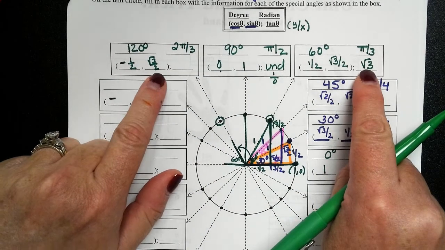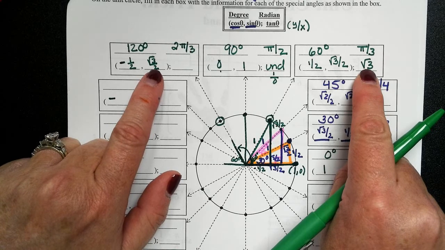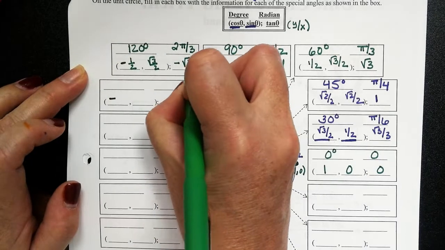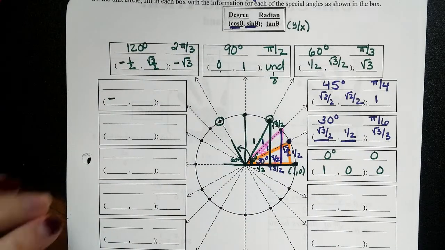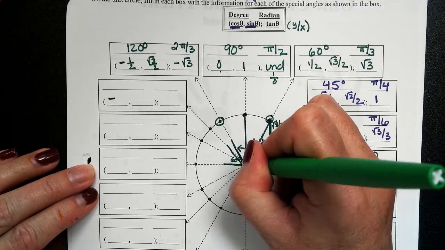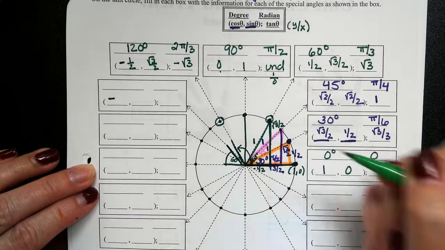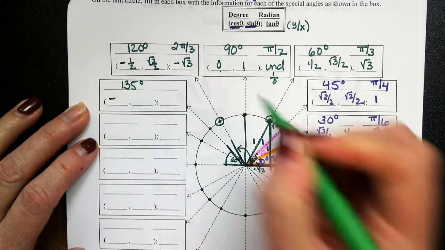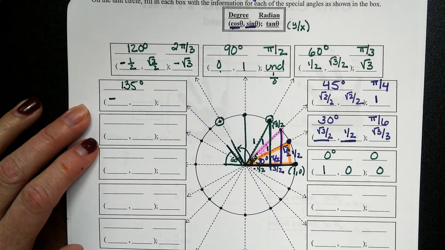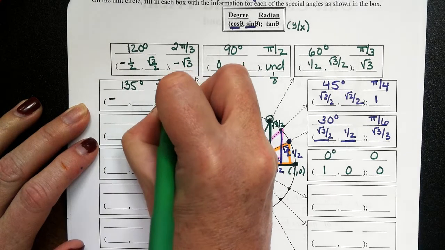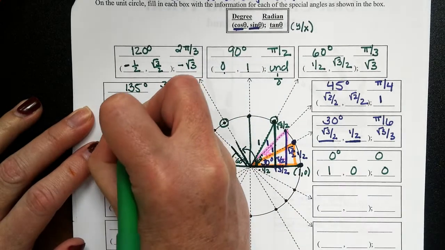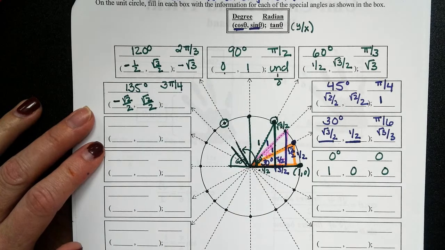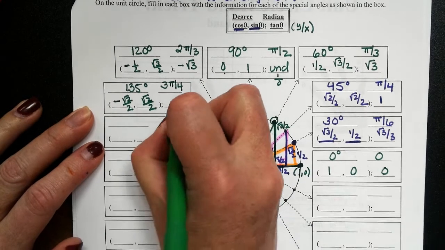Tangent value is still going to be the same, except again, you have the y, which is positive, divided by the x, which is negative, so tangent's going to be negative square root 3. And again, with your reference angle of 45 degrees as your next angle, 180 minus 45 is going to give me 135 degrees as my next special angle on the unit circle. And in radians, this is equivalent to 3 pi over 4. So this will be negative square root 2 over 2 and positive square root 2 over 2. And again, tangent, y over x, that's going to be a negative 1.